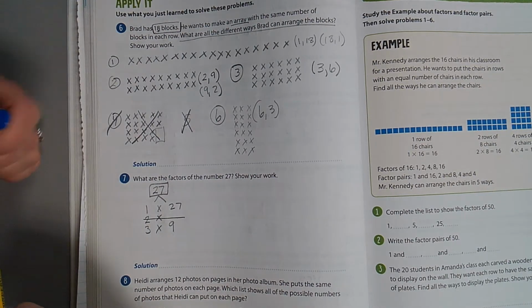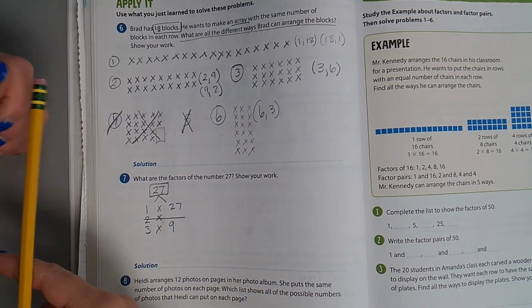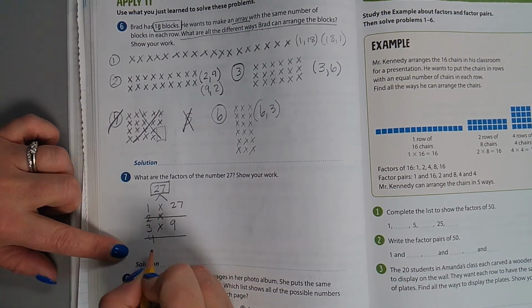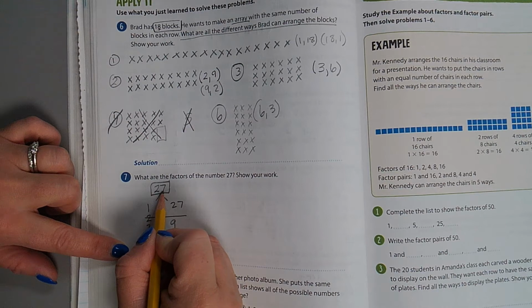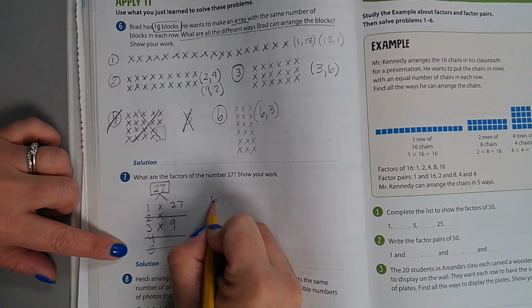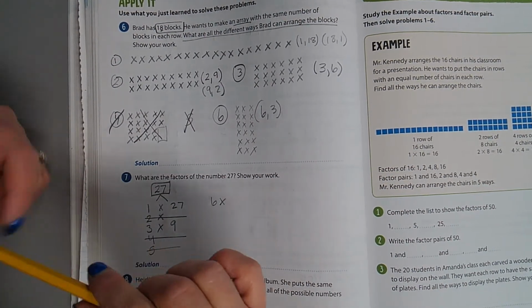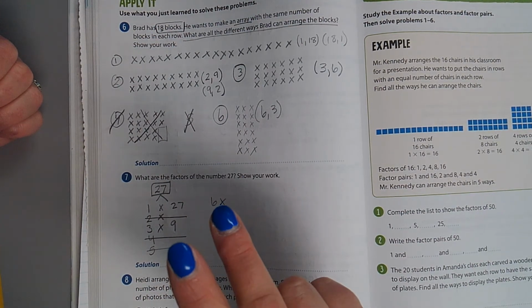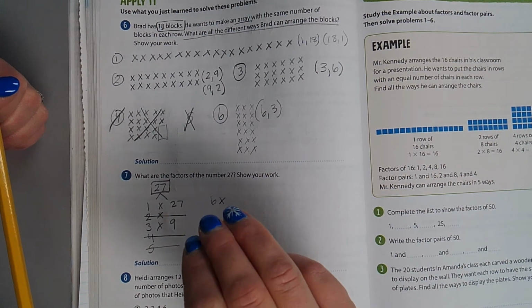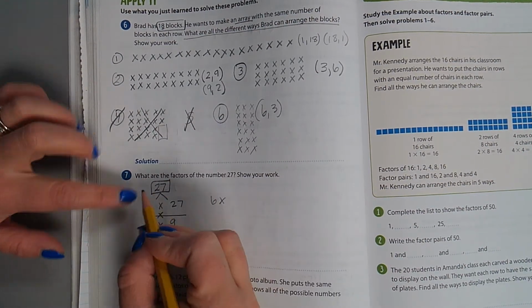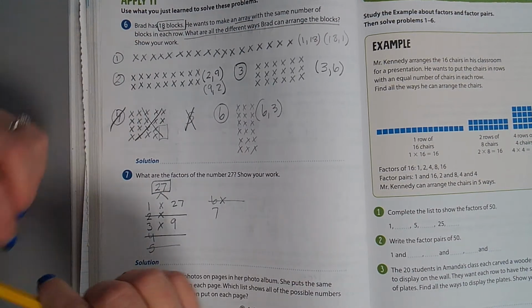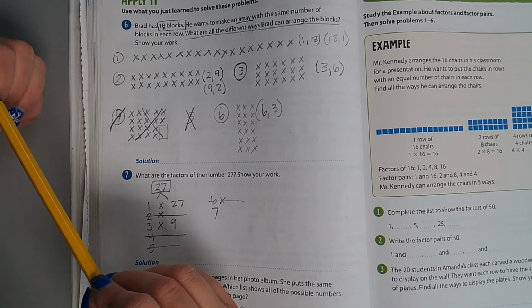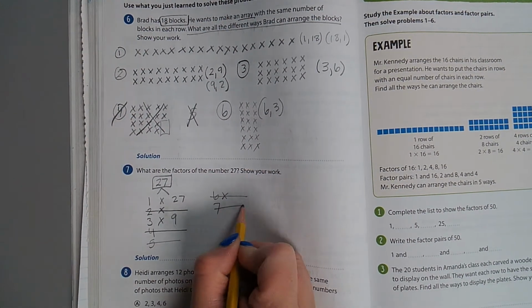How about 4? 4, 8, 12, 16, 20, 24, 28. Nope, can't do 4. 5, does it end in 0 or 5? No. 6. Ooh, I think I found a way to count by 6. 6, 12, 18, 24, 30, and 36. Oh, went right past 27. Nope. 7. 7, 14, 21, 28, 35, 42. Oh, wait. Way past 27. Nope, not 7.